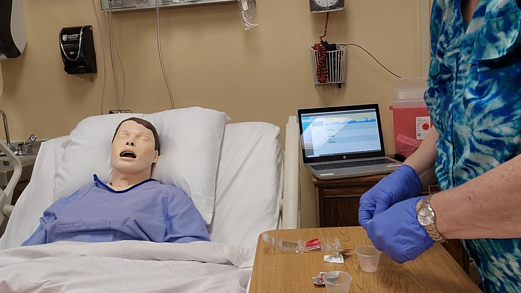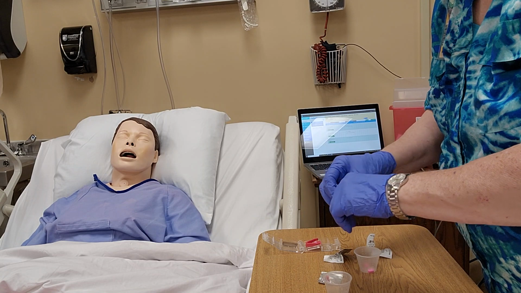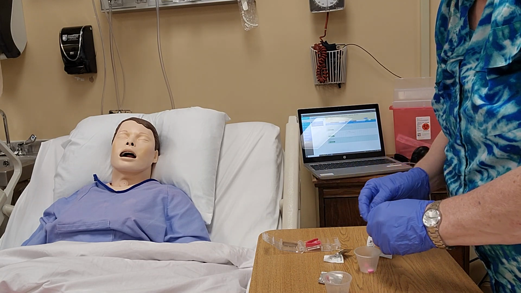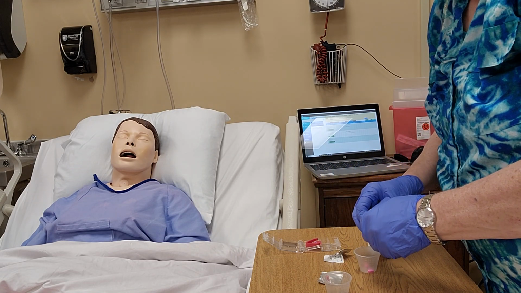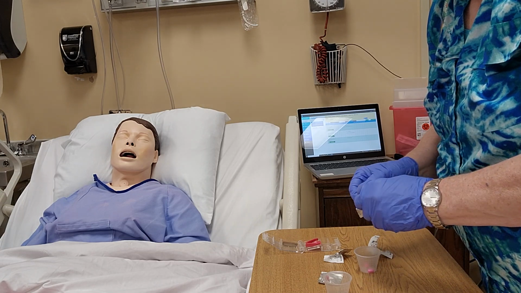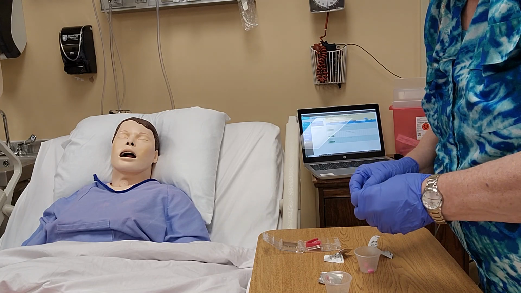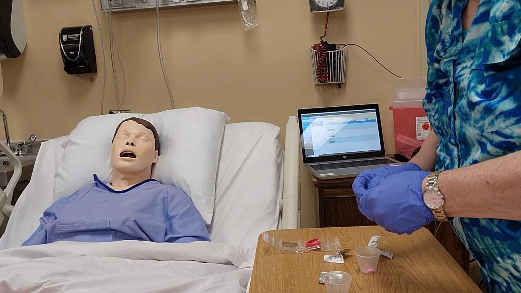I'm going to go ahead and open my others. And since he said he can take all of his pills at once, I'll put them all in one container, in one little cup. Sometimes these capsules will stick to the inside of the packing, so sometimes you kind of have to peel them off.